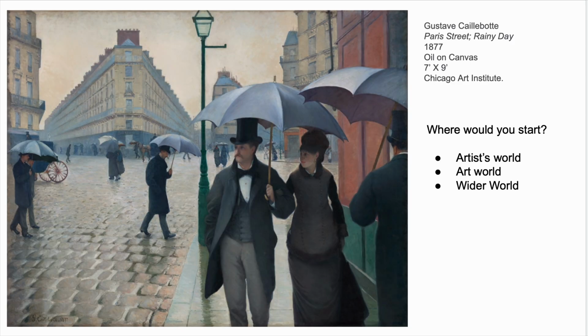Let's look at this one. Where would you start? Well, this looks like sort of high fashion. It was called Paris Street on a Rainy Day, and people are parading around. So definitely the artist's world, and maybe the greater world, like what's going on in society at this time. And I could probably do some research on the art world. I don't know whether this is typical of a genre of the time or whether his work is unique in this style and the way he's painted the city street. But I think the artist's world and the wider world are probably where I would start.